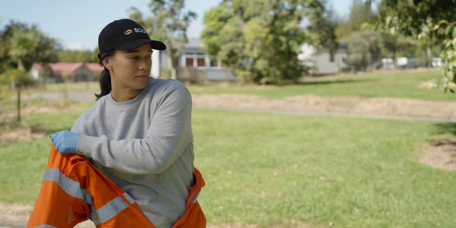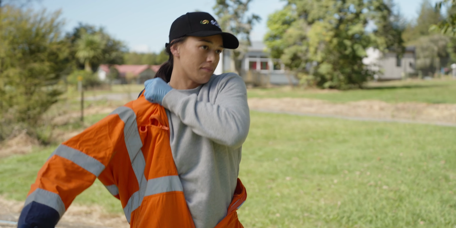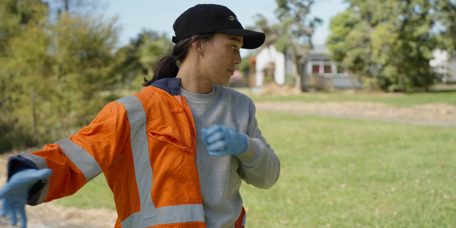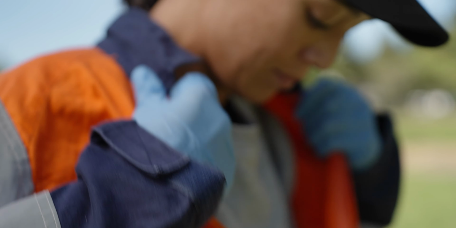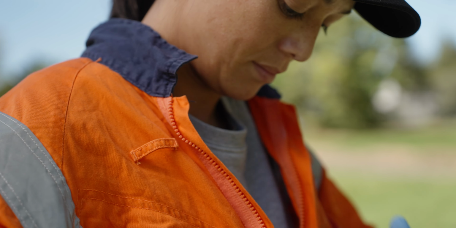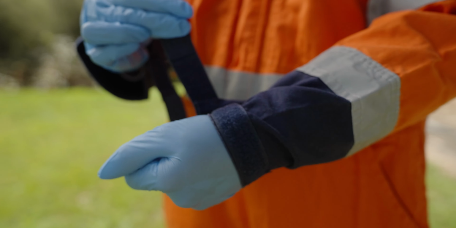So what is myrtle rust and what do we know about it? Myrtle rust is a disease caused by a fungus called Austropuccinia psidii, and that fungus is exotic, originally from South America. It's a fungus that affects plants in the myrtle family. There are thousands of myrtle species worldwide, but here in New Zealand we have about 27 native myrtles.